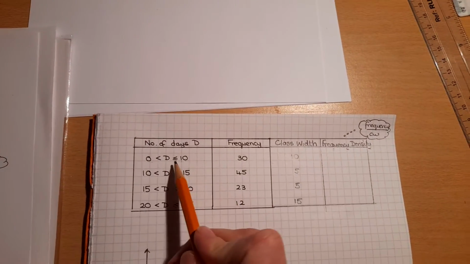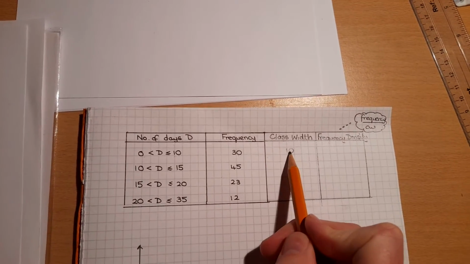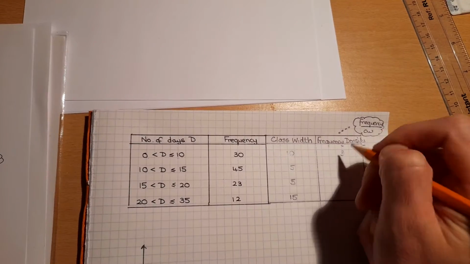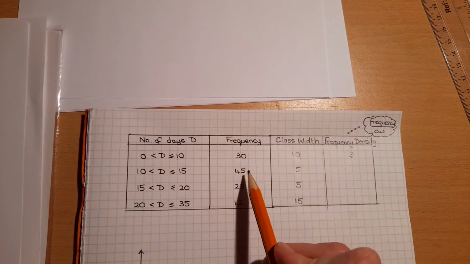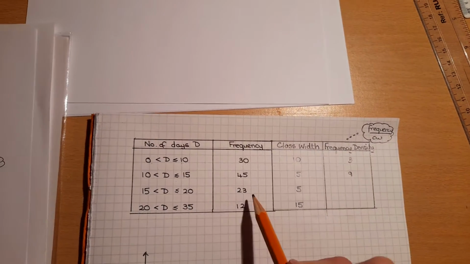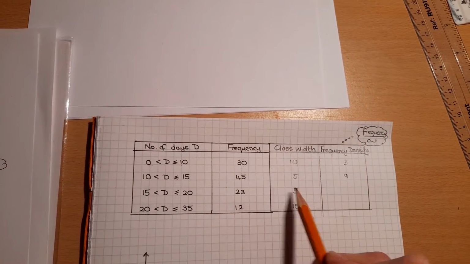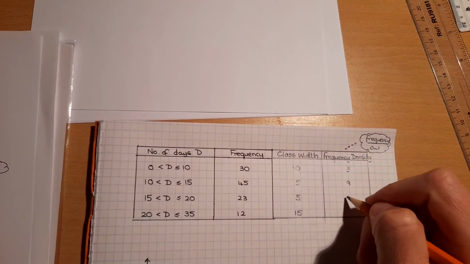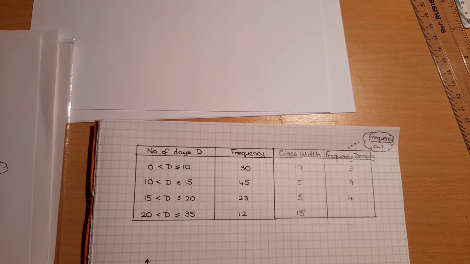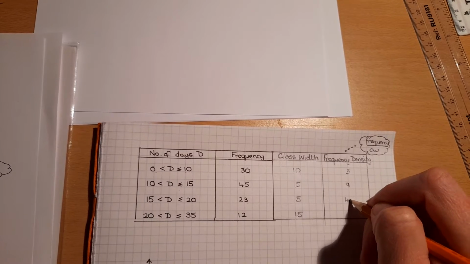So let's go to the first group. We take its frequency, we divide it by the class width. So 30 divided by 10 is just going to give us 3. We do exactly the same for the second group. 45 divided by 5 is going to give us 9. The third group, 23 divided by 5. Well, 5 goes into 23 4 times. And we're left with a remainder of 3/5. 3/5 is 0.6, so that's going to give us 4.6.